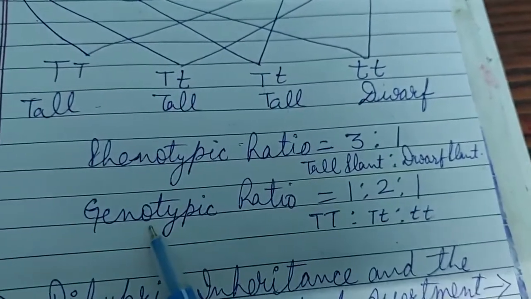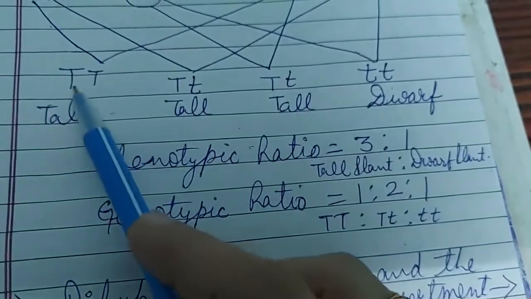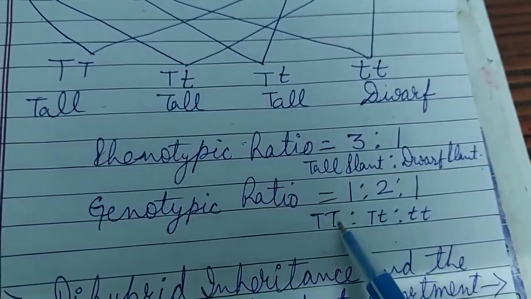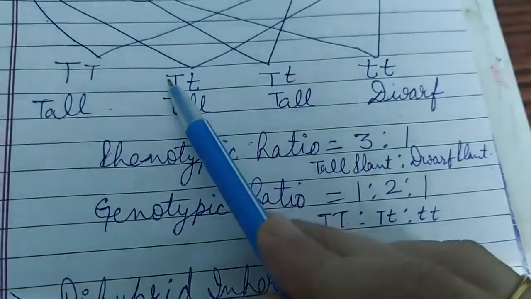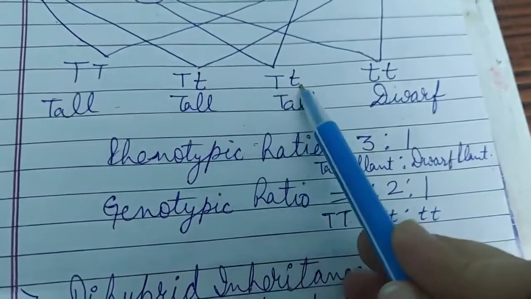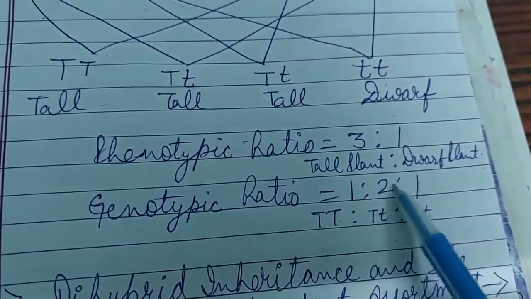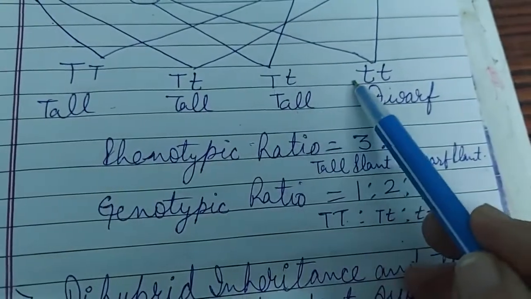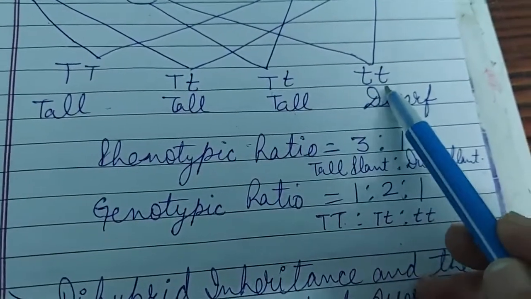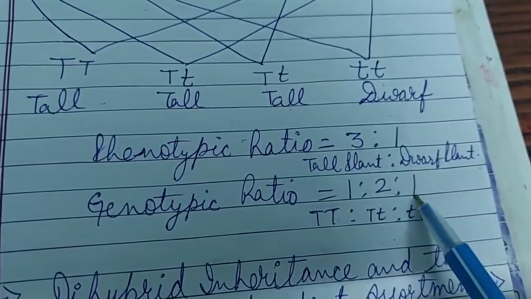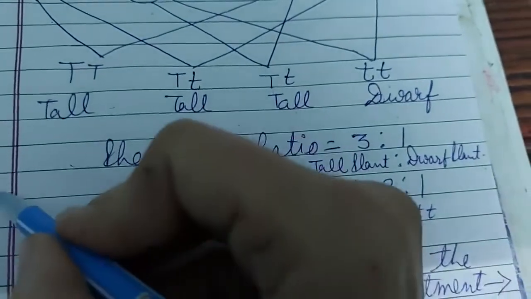Okay, so genotypic ratio: capital T capital T, this was 1. Capital T small t, these are 2. And small t small t is only one type, so this is 1. So this is important.